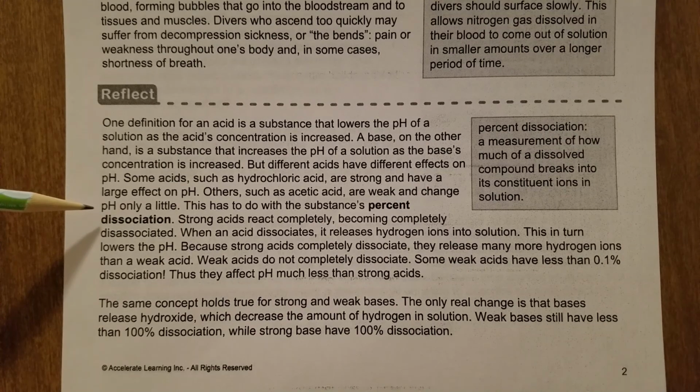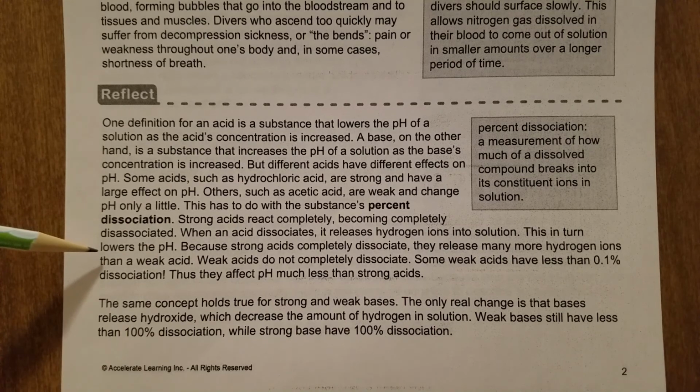This has to do with the substance's percent dissociation. Strong acids react completely, becoming completely dissociated. When an acid dissociates, it releases hydrogen ions into solution. This, in turn, lowers the pH. Because strong acids completely dissociate, they release many more hydrogen ions than a weak acid.